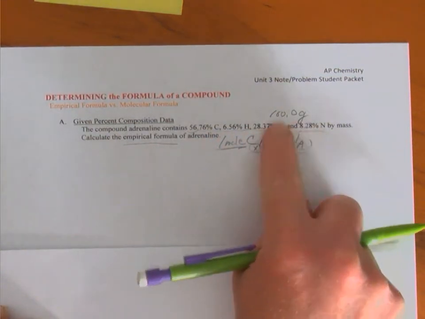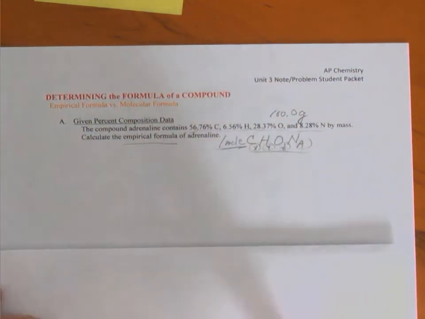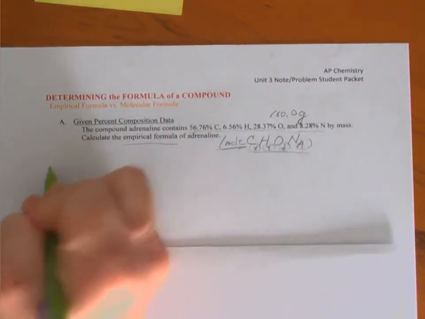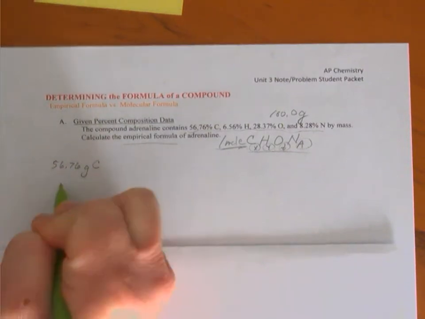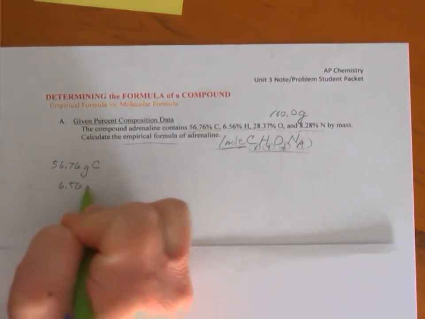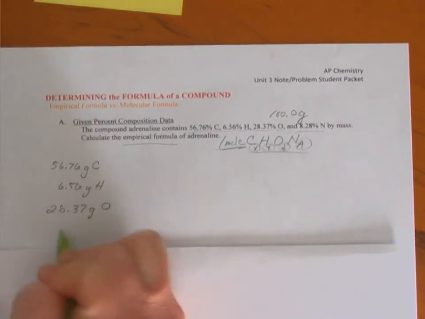Now you can assume any sample size, but let's make our numbers easy on us. Then we don't have to move any decimal places and so on.